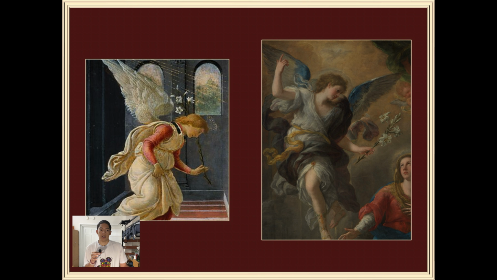This is a scene from Luke chapter 1 verses 26 through 38, and although these two works were made around 200 years apart, there are still similarities to point out, the main one being the use of the white flowers. In these two pieces, the angel Gabriel, who is the messenger of God, is the one who tells Mary that she is pregnant. He is holding white flowers and presenting them to her.